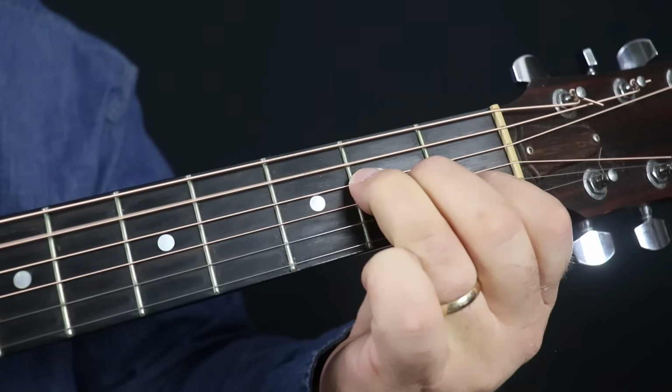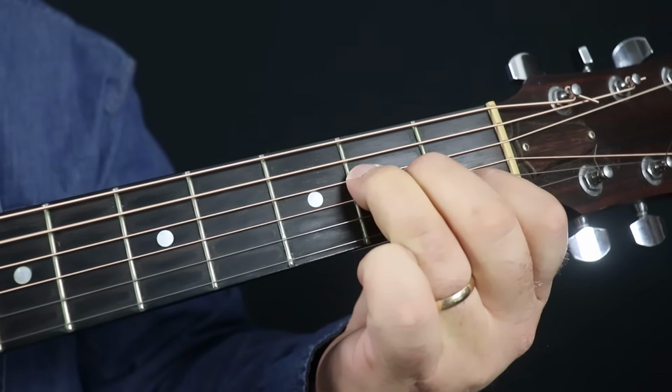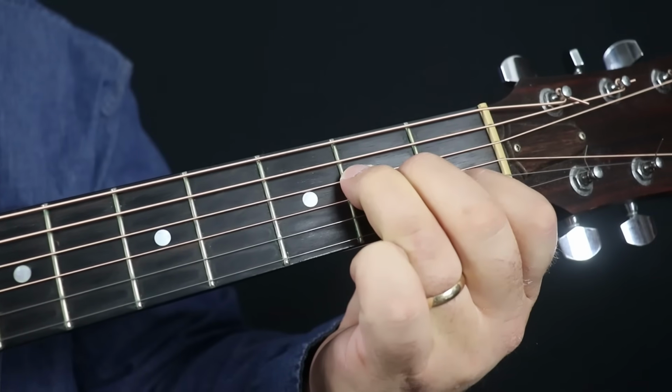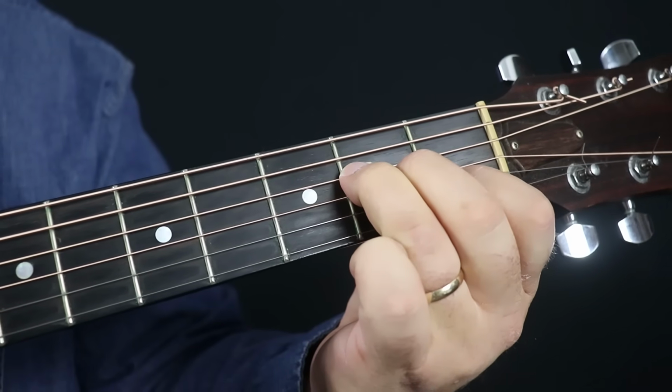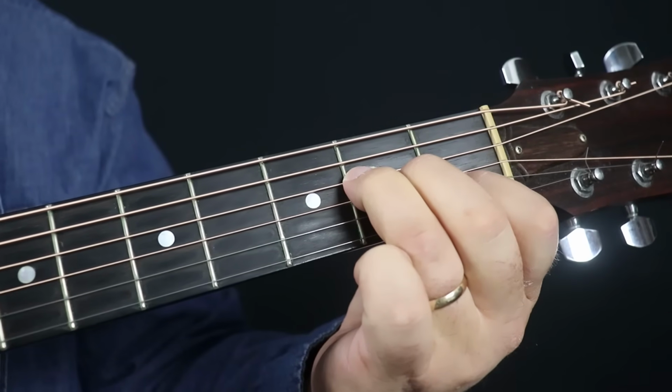down. You can already hear that somber sound. It's how you know you're playing a minor chord. Minor chords sound really dark, somber. That's your A minor chord.